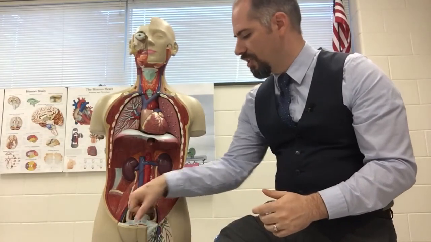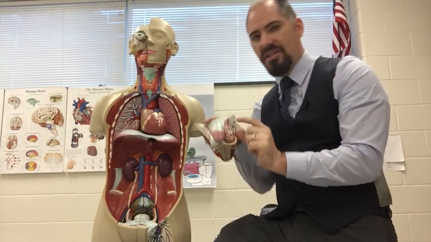The ovaries will secrete estrogen and progesterone. The testes will secrete testosterone. So that's a general overview of the glands and hormones that you're responsible for knowing for this class.